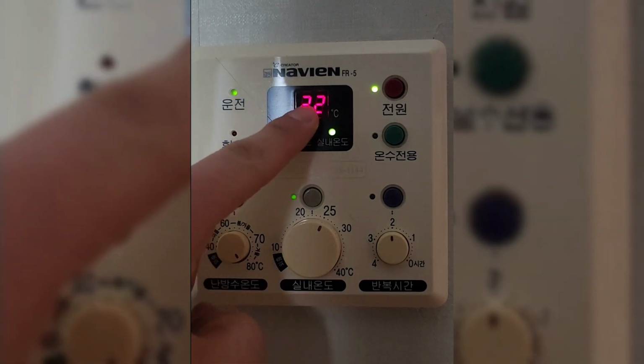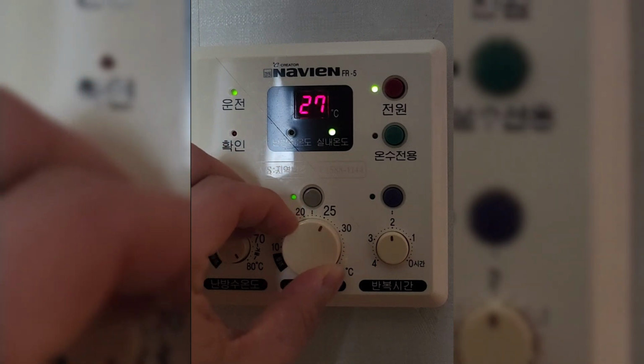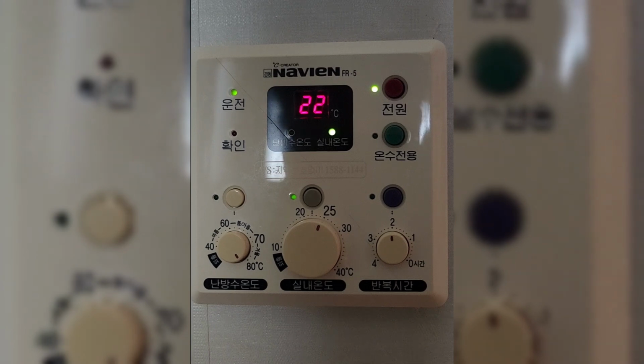So right now it's at 22 degrees, but if I turn this knob, you can see that it changes the temperature that I want it to be. So if I set it to 25, what it'll do is it'll start running the boiler on the floor, running the hot water through the floor, and it'll do it at a temperature so that when the heat rises and this air becomes 25 degrees, it'll maintain it at that temperature.